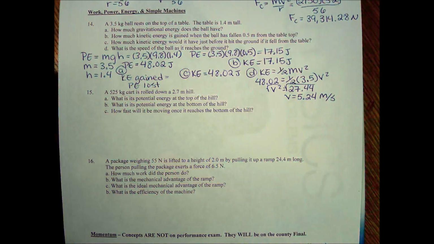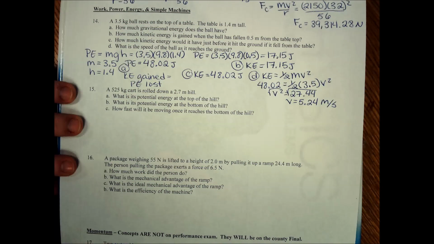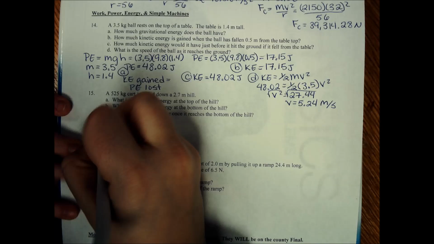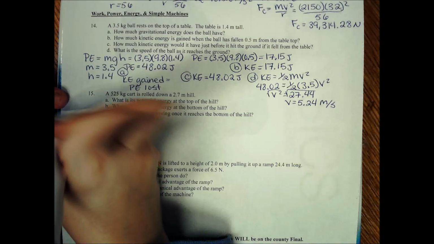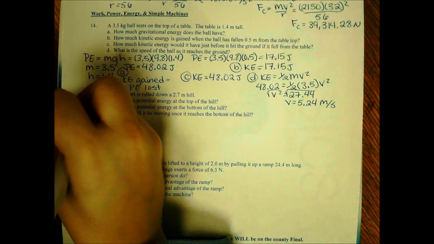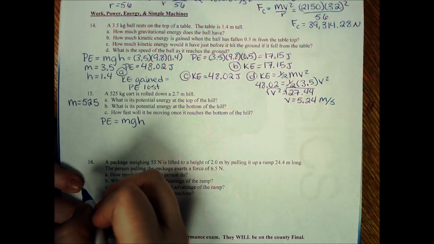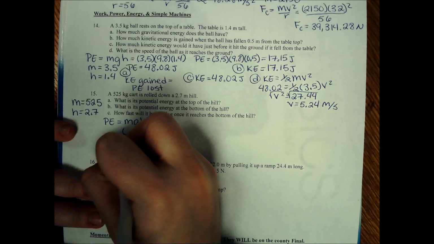Okay, the next one is also about potential and kinetic energy. A 525 kilogram cart is rolled down a 2.7 meter hill. What is its potential energy at the top of the hill? Easy peasy. P equals mgh, where m is 525, and h is 2.7.